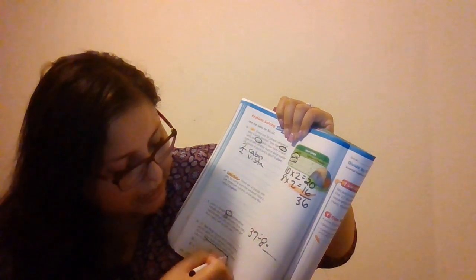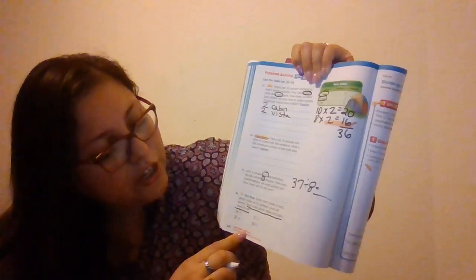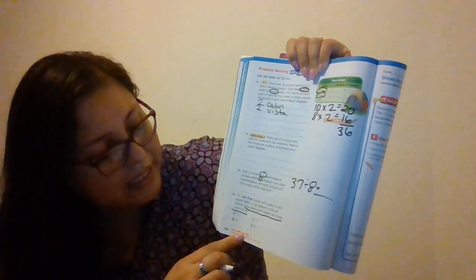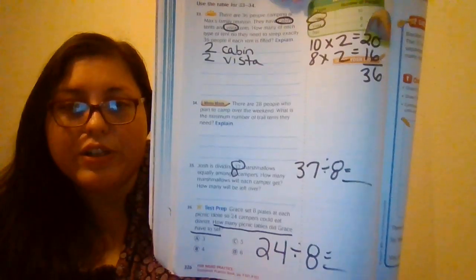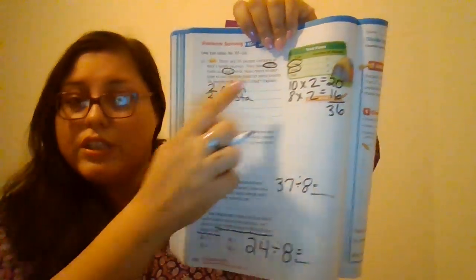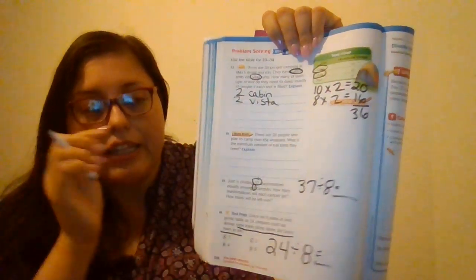And for 36, always underline your question. How many picnic tables did Grace have to set? Grace set 8 plates at each picnic table, so 24 campers could eat dinner. So this one you have to find out what's 24 divided by 8. And for this, you use the same thing, the table. This is for our problem solving, and the test question at the end helps you prepare for Texas exams. So those are really good for you to study and check and see how you're doing in those.